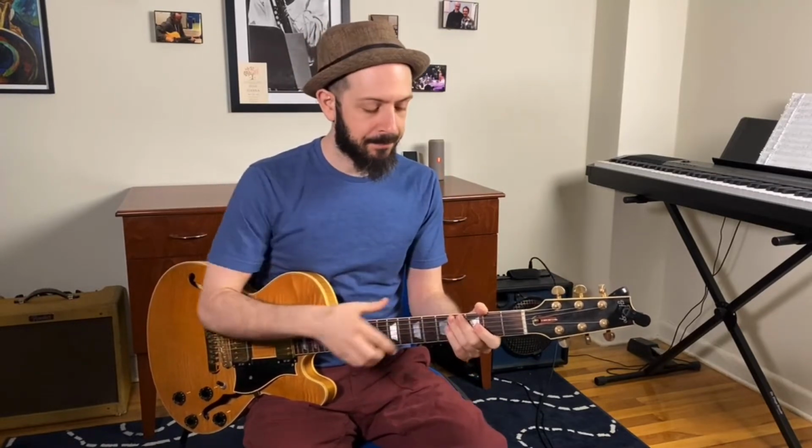If you need help finding this note on the fretboard, you can grab the PDF. It shows where the G major triad notes are. Those are the black dots, and then the 4th note is the C sharp note. That's the one with the white circle around it. Okay?